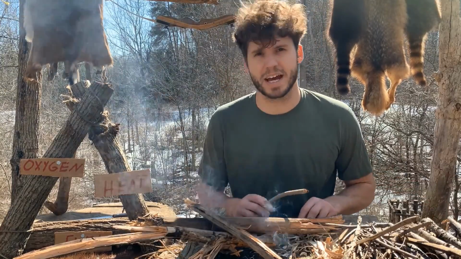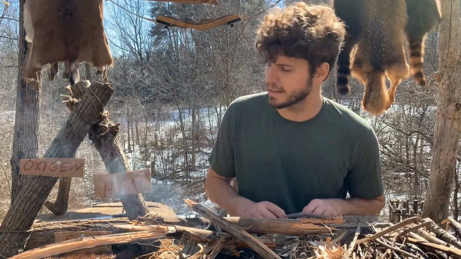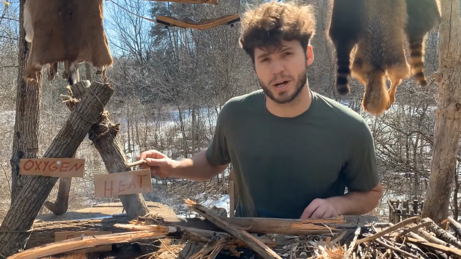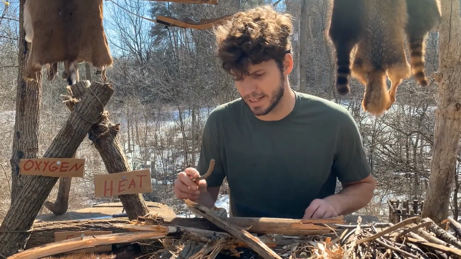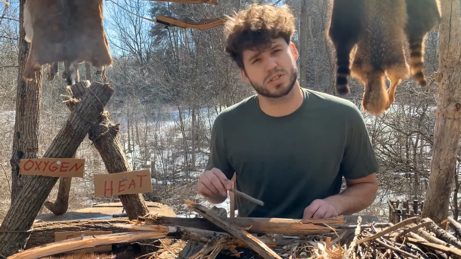And now my fire is out. What happened? Again, this is the case where not enough heat was present, would be one perspective, because I added these large logs to a smaller flame.